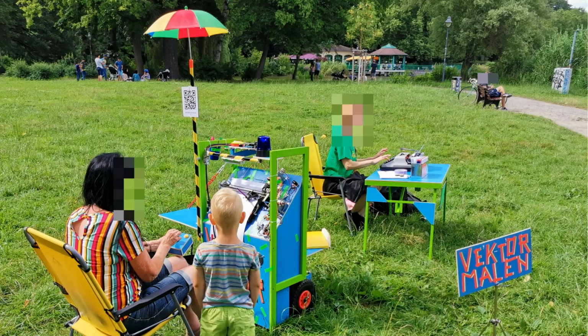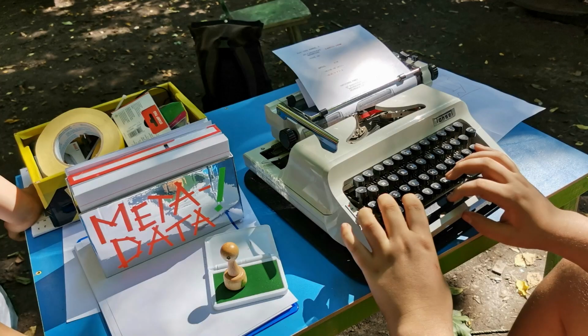So our entire setup was even a bit larger. We had this extra table with a mechanical typewriter for collecting metadata. So there we wrote down the date, the location, the color of the pen that the people used. But we decided not to collect any personal data of the people, no names, nothing.